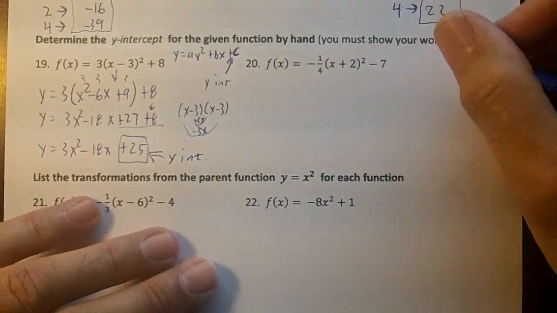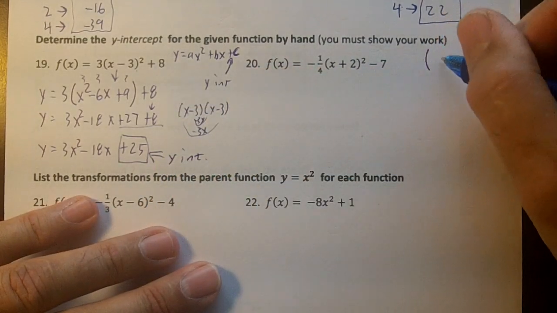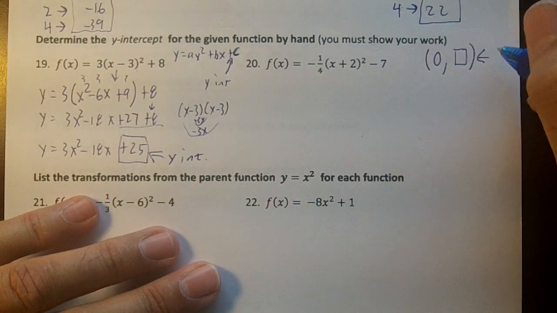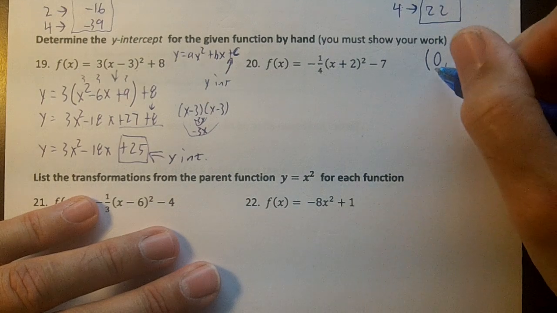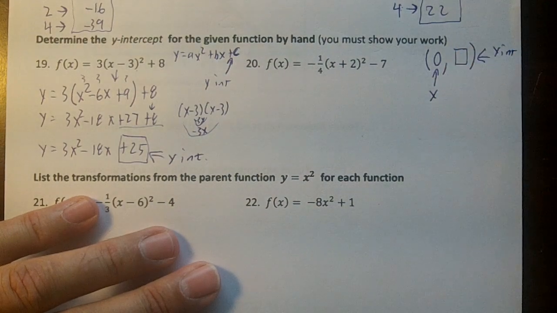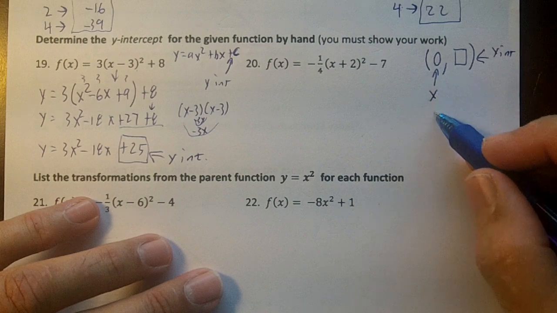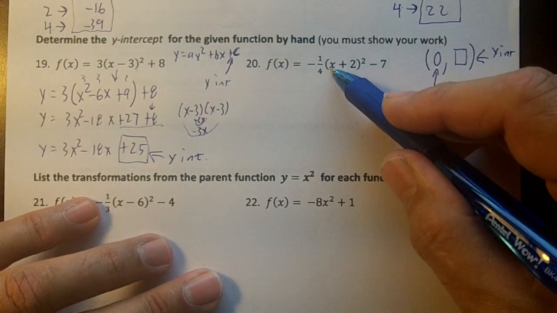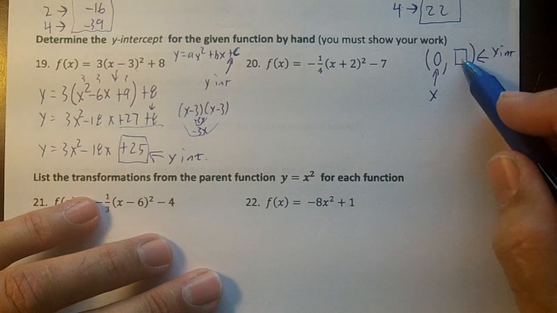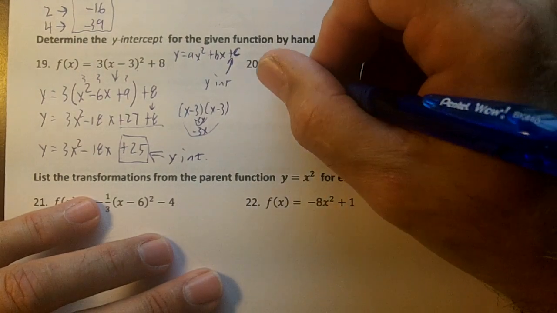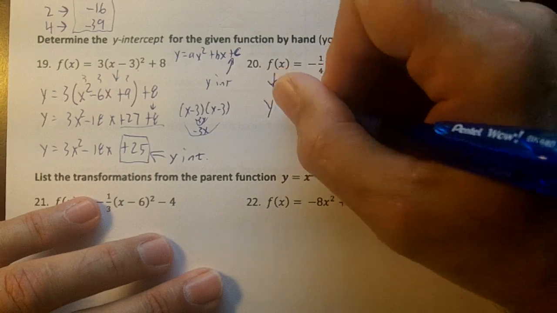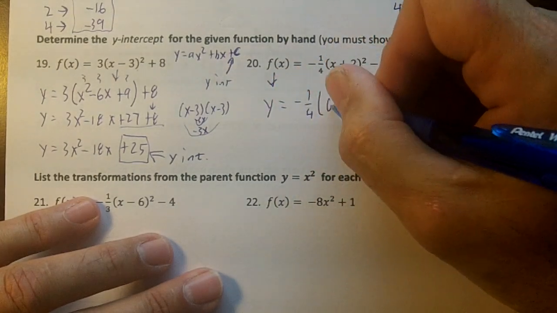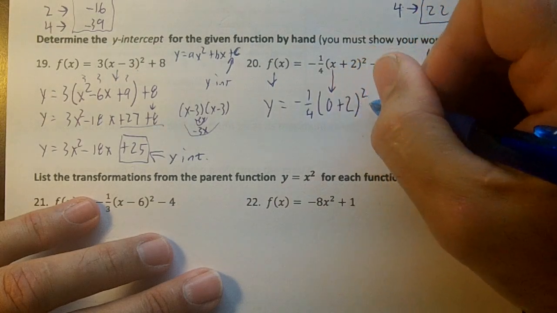Okay, let's go over here. If I have 0 comma a number, this is going to be my y-intercept, and this 0 is x. So if I replace x with 0 and solve, my answer will be my y-intercept. So on this one, I'm going to replace the x with 0 and solve for it. My answer will be the y-intercept. So I'm going to replace f of x with y, negative 1/4, parentheses. I'm going to replace that x with 0 and solve.